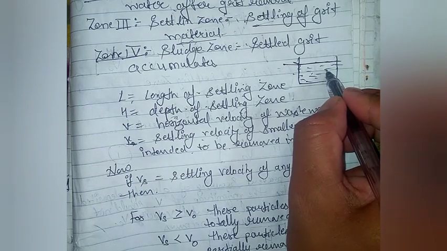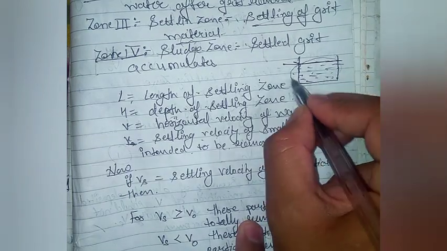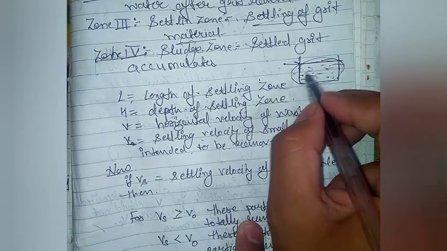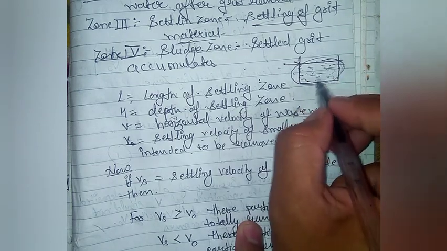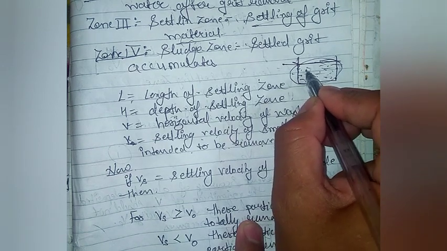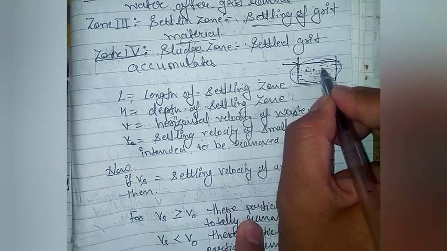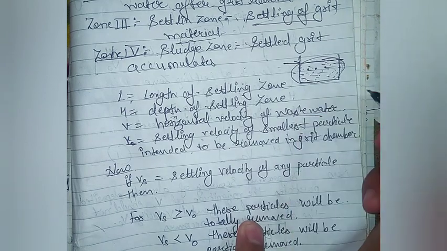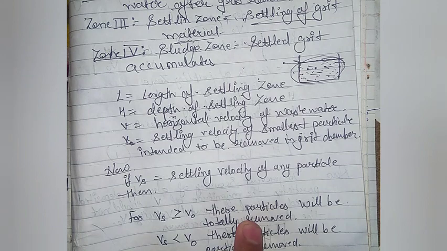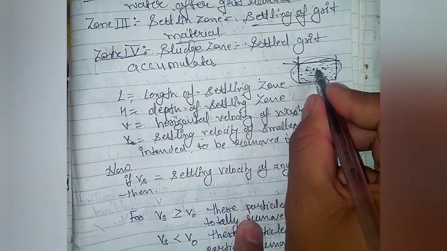In zone number 3, in this wastewater we will have inorganic particles, various amounts of inorganic entities. These entities will have certain settling velocities, and the settling velocity depends upon the size of these entities.